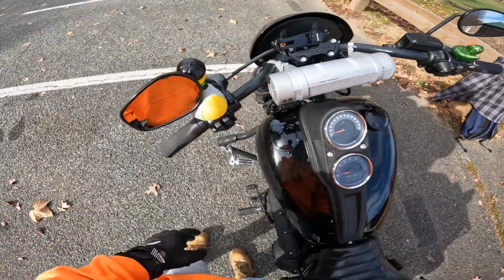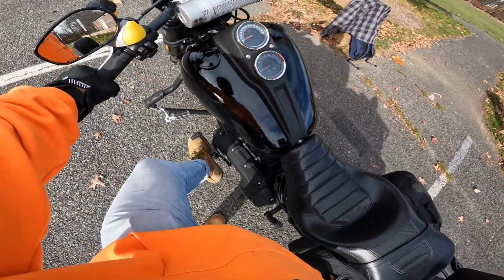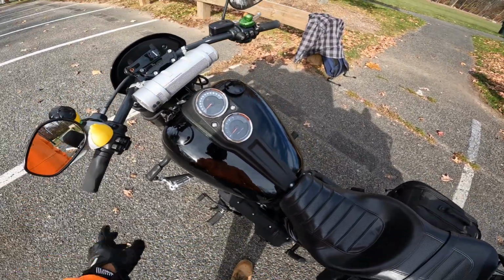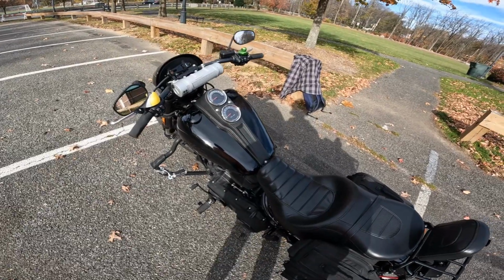So then you also have the clutch lever that's on this side that allows you to disengage the clutch and shift your motorcycle. So that's all there is to it in terms of understanding just the slight basics of a motorcycle.